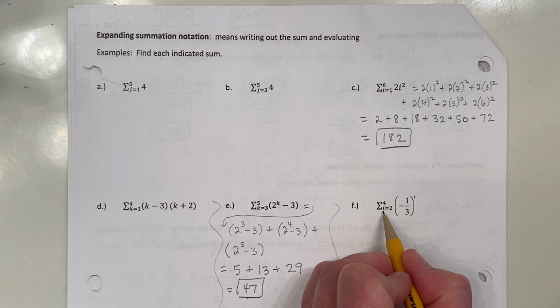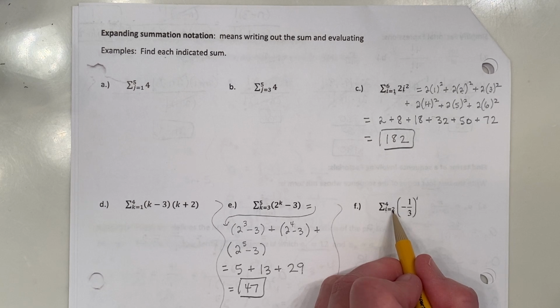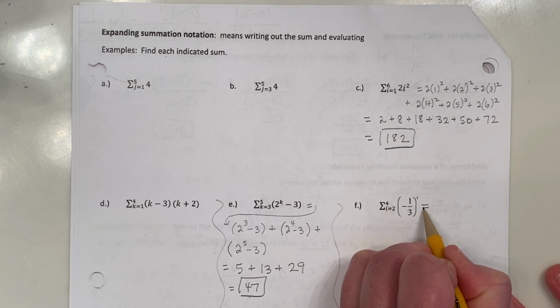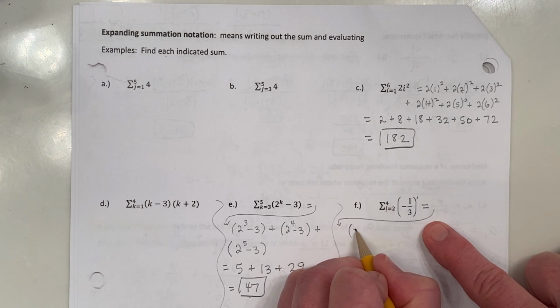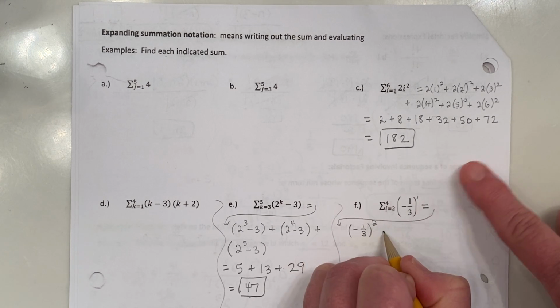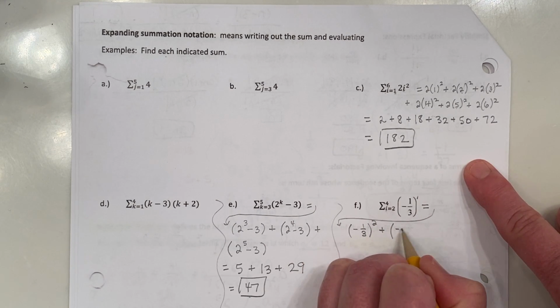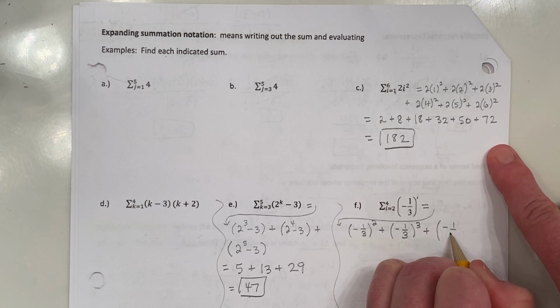All right, we see a return to I. Who cares if it's I, J, or K? We don't want to add the first term. We want to add the second, the third, and then up to the fourth term. So I think I'm just going to expand it down here. So negative 1/3. I is the exponent, so that's a square, plus negative 1/3 cubed plus negative 1/3 to the 4th.